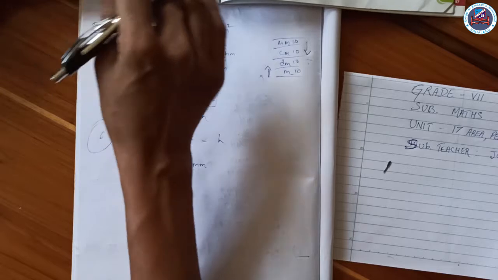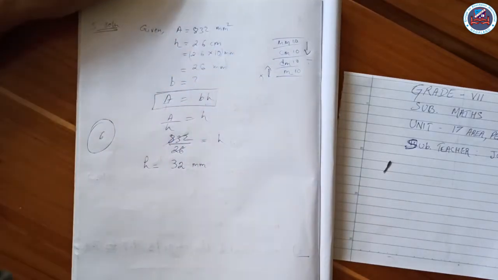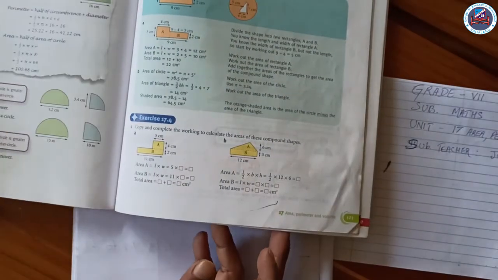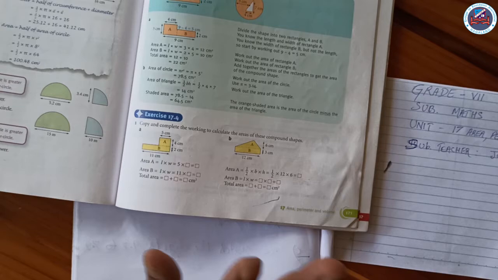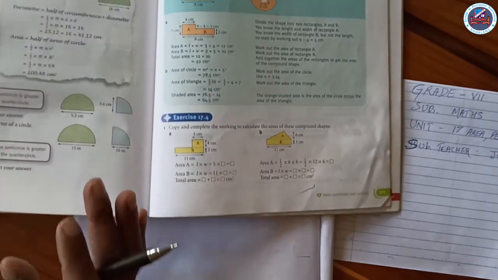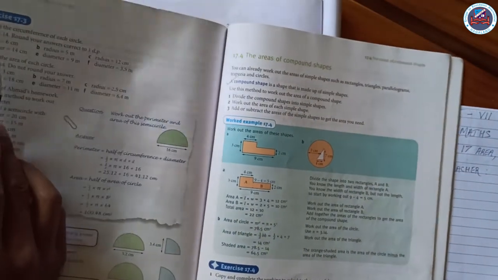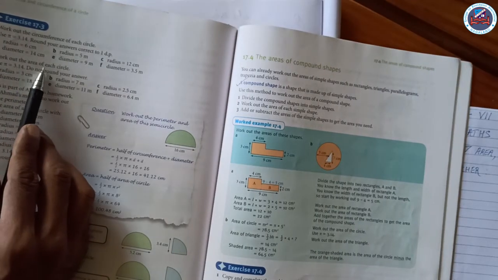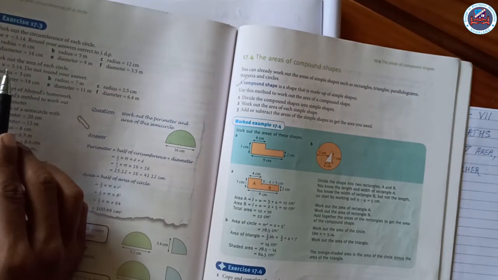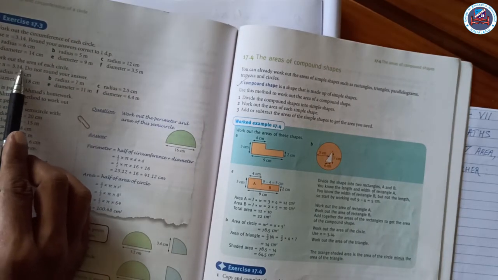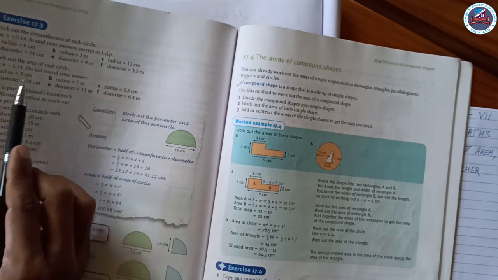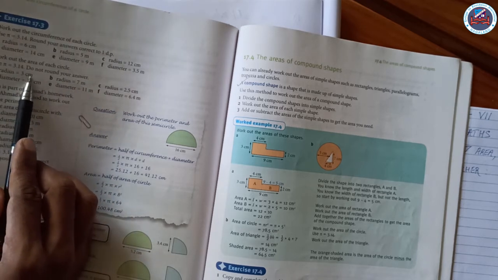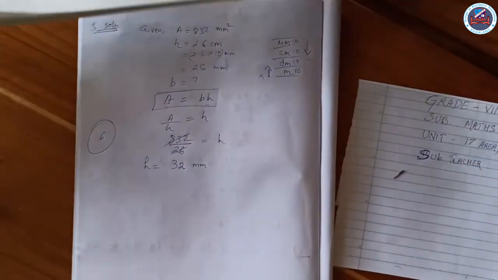Now 17.3. Look at 17.3. Many I solved in the PPT, okay? Here I will just solve question number 2. Look at question number 2. Work out the area of each circle. Use pi equal to 3.14. Do not round your answer. So the radius is 3 centimeter. They have given it. So how will you do this?